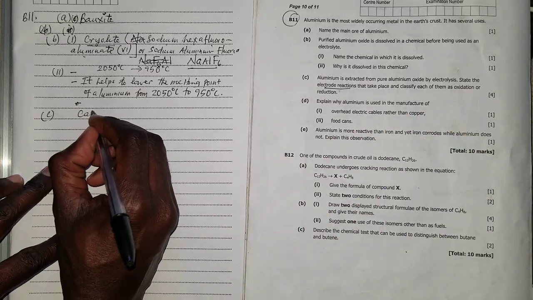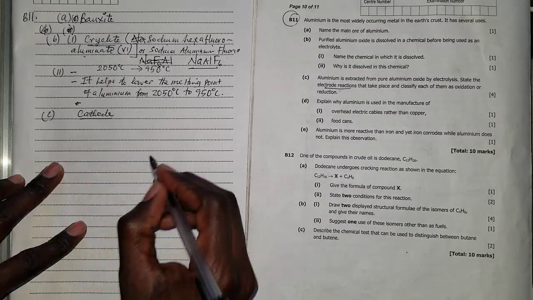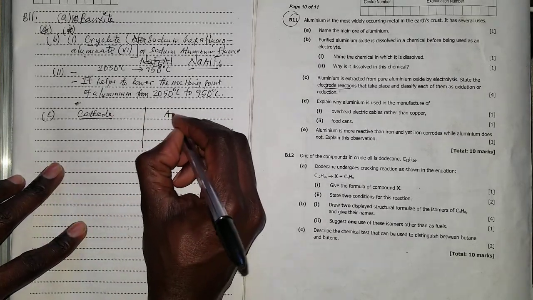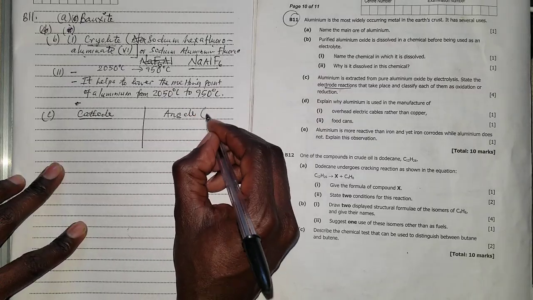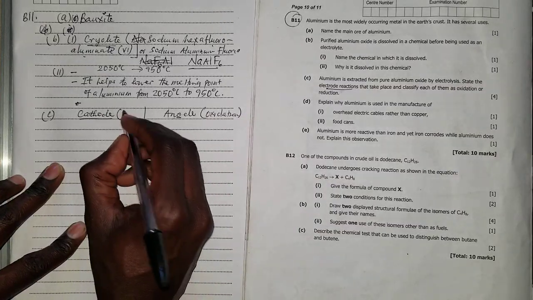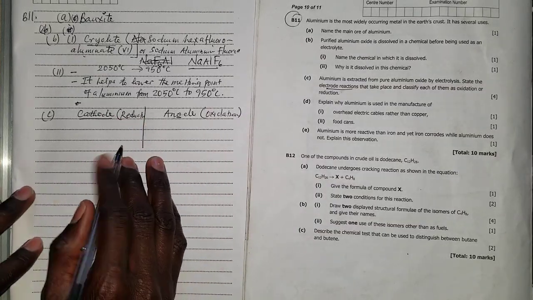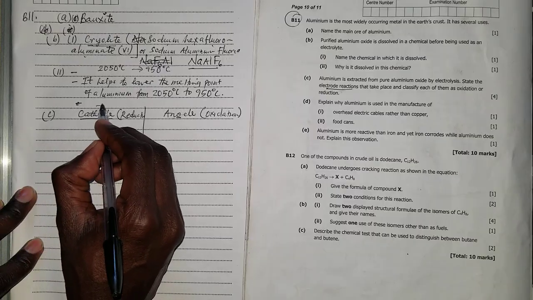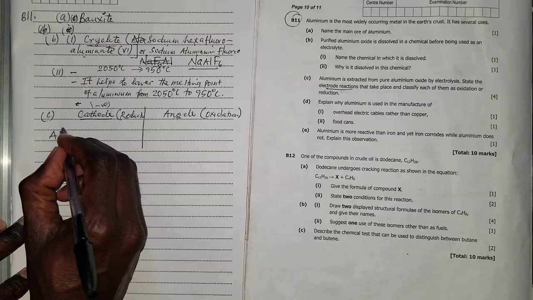Remember, there are two reactions, at the cathode as well as at the anode. At the anode, what is taking place is oxidation, and at the cathode, reduction.